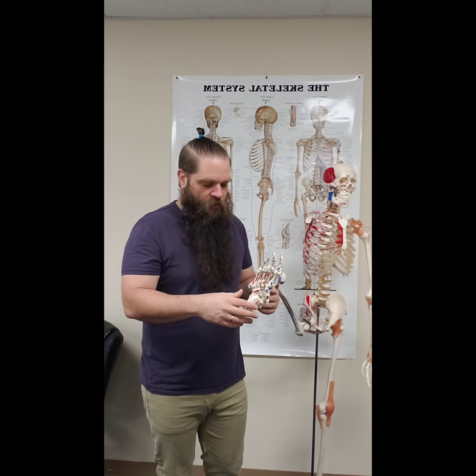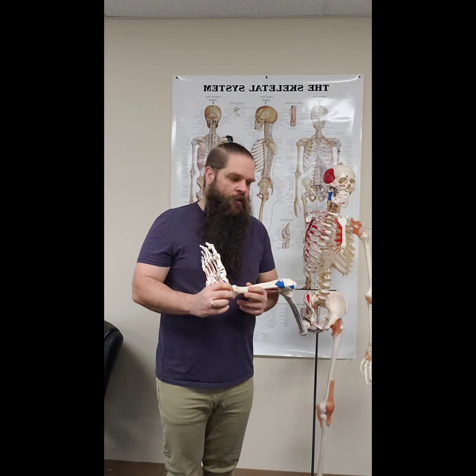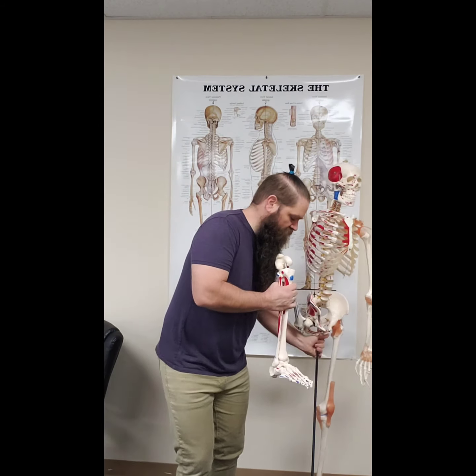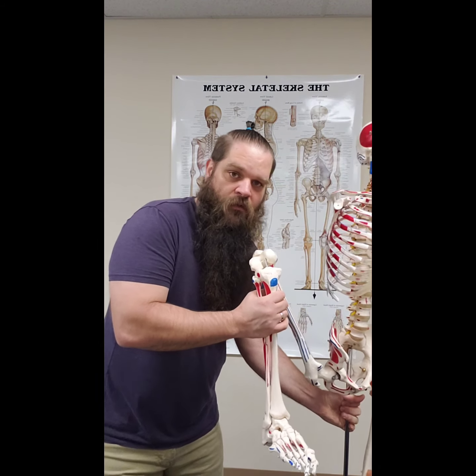Most of them are not of interest to us because they're just going to glide back and forth, flat surface to flat surface, so we don't need to worry about those, except for the big ones in the ankle. So, pardon me, I'm going to slide this a little bit closer so we can get a better view here, okay?